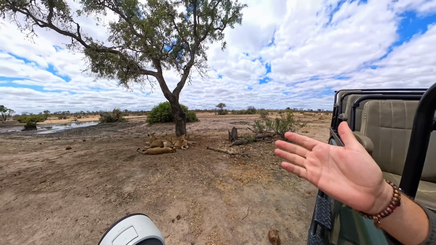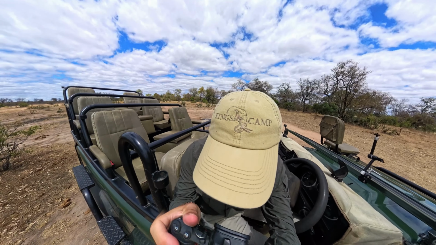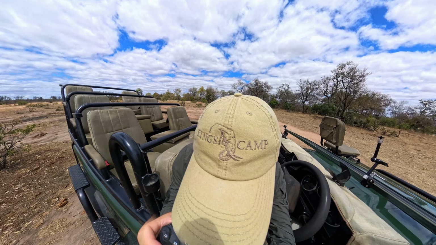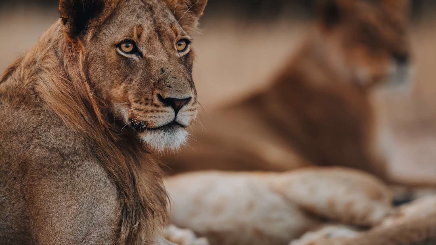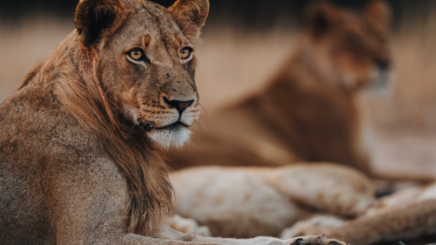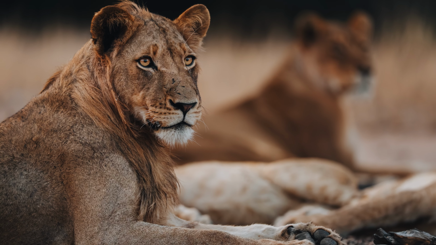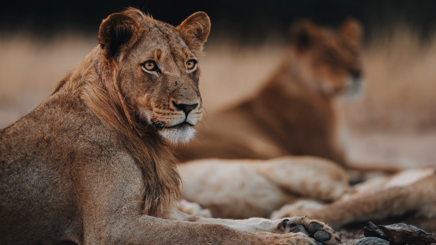Alright, so let's put this into practice in the bush. We've got a large pride of lions lying in the shade of an apple leaf tree, and what I'm going to do is start off at f2.8 and focus on just one subject. See how that single subject pops against the blurred background. The detail is sharp, but everything else melts away. And this is fantastic for portraits or when you want the viewer's eye to go straight to one animal.